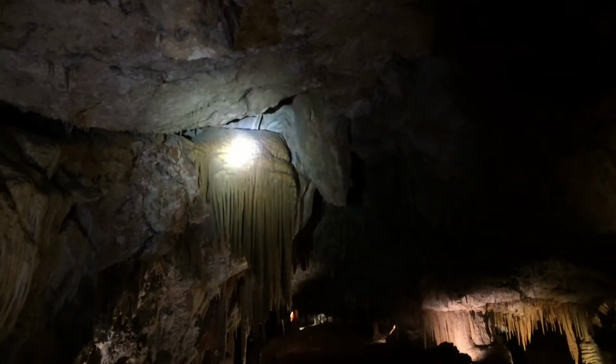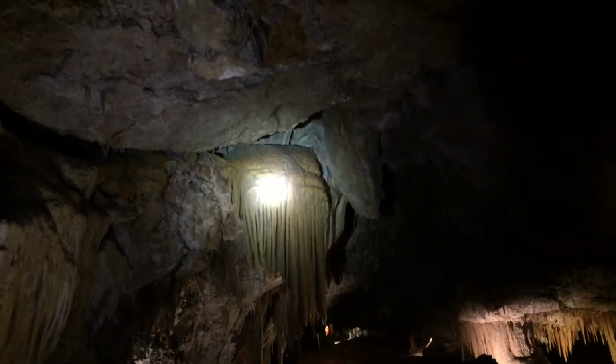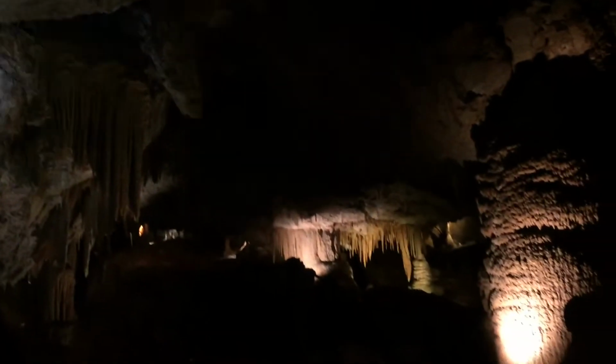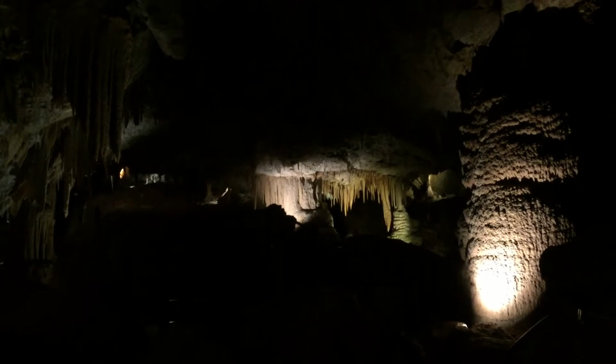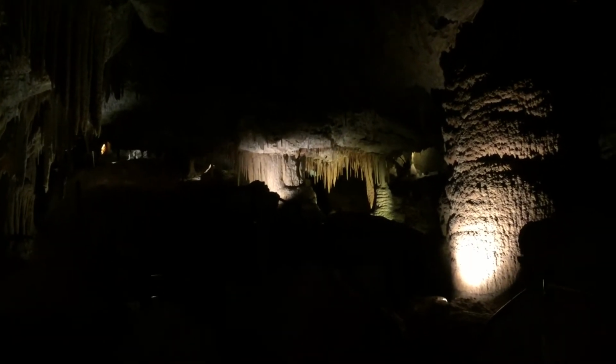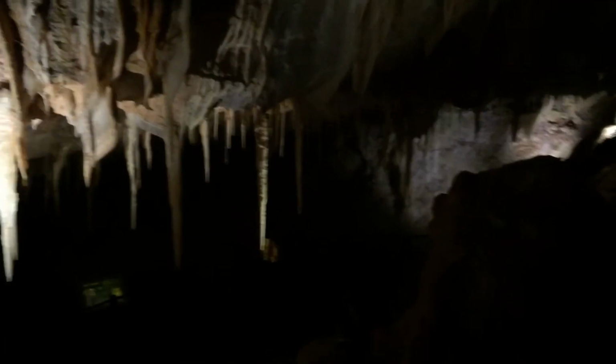So now, water used to fill this place. It used to be a river going through here. If you look there, and I turn the light off, there's your lines. That's the water levels that used to be in here many thousands of years ago. The water was right up to the ceiling. Not now. Put your mind at ease. No flowing water through here now, just slight dripping.